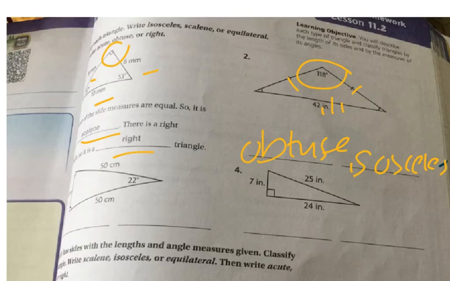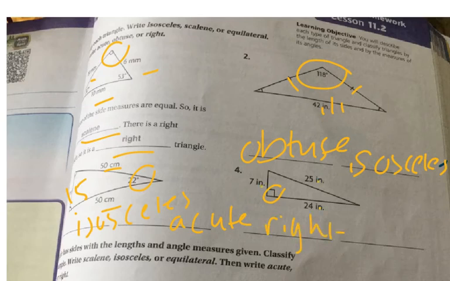Okay, for the next one, 50, 50. That one's really hard to see. This is 15. So I know that two are the same, so that's isosceles. And I see a 22-degree angle, so that means it's acute. This one is easy to see. It's right. And I see a 24, 25, and a 7, so that would be scalene because none of them are the same.